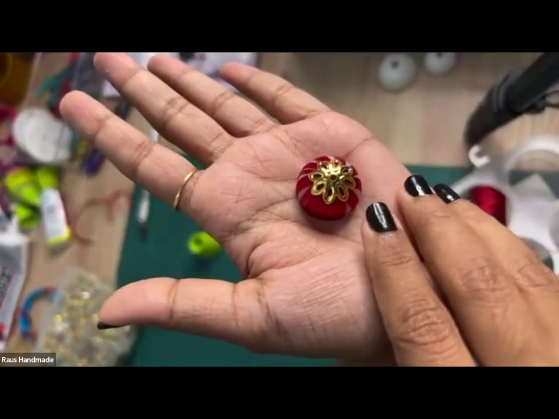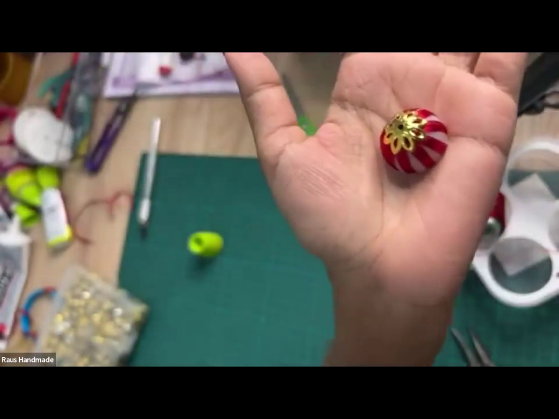Can we use a smaller one like this? Yes, you can use a smaller one.